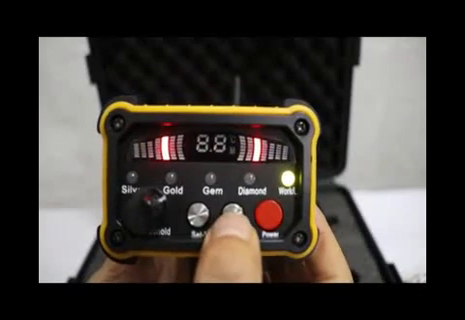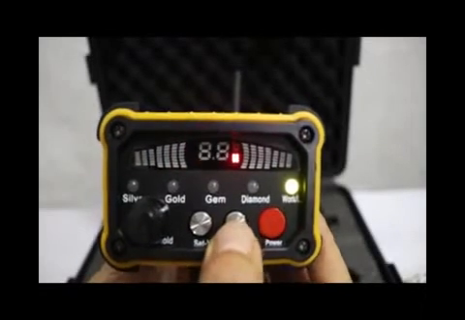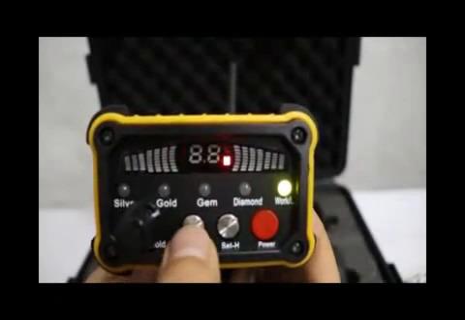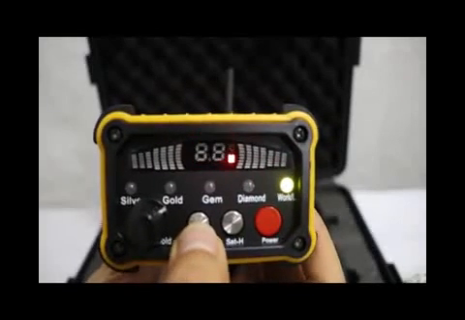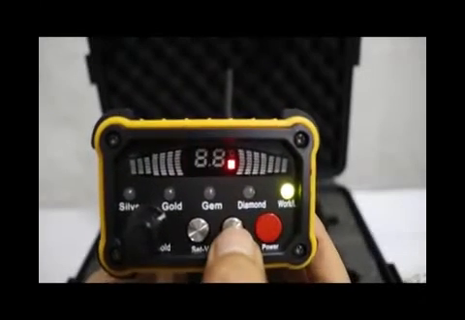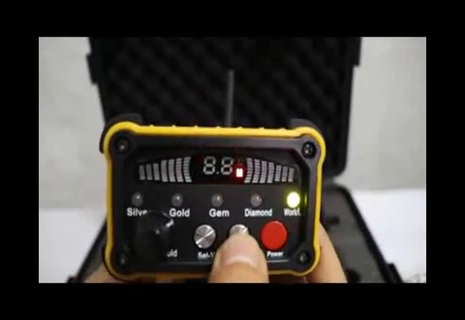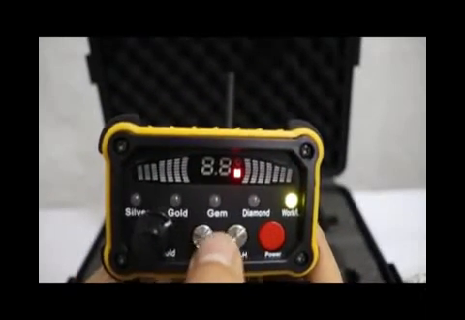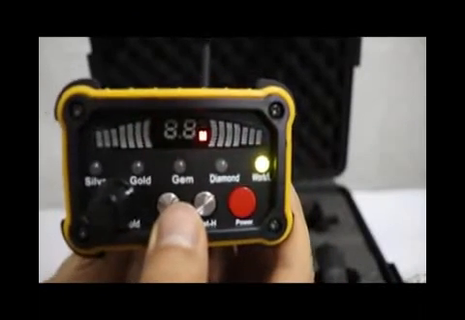5. In the state of power on operation, long press the Set H key for about 3 seconds to enter the adjustment settings of horizontal range parameters. At this time, the digital display screen will flicker. While the digital display screen is flickering, the Set V or Set H key is used to set parameters.